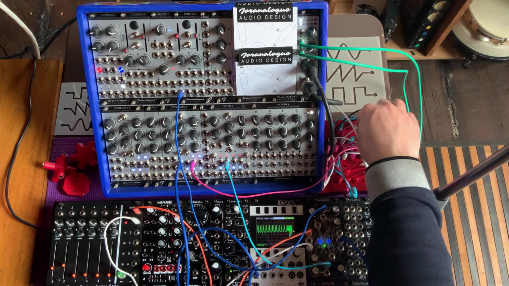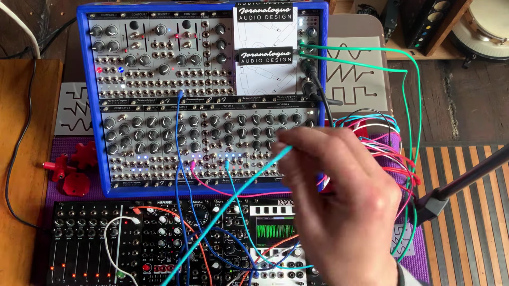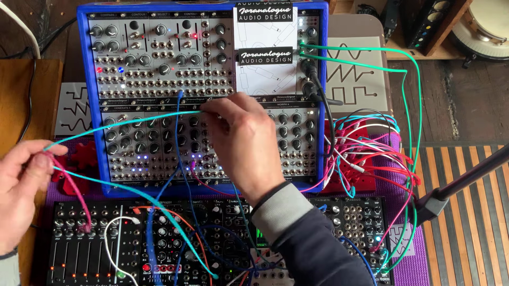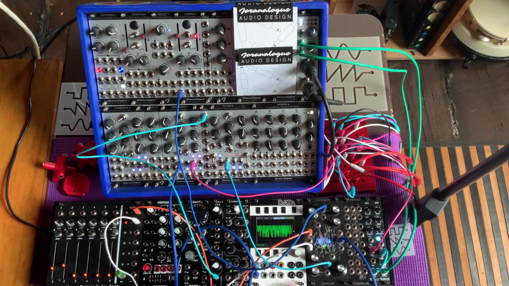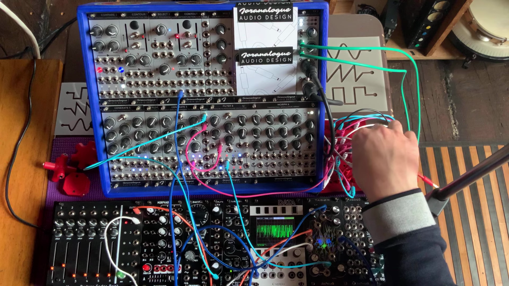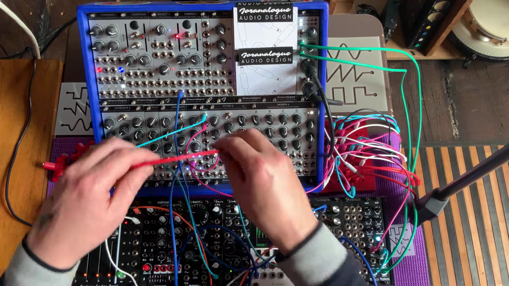These cables are all short. I should have gotten some longer ones. Here we go. Let's take that random output to a multiple here, and we can randomize the speed of the LFOs a little bit.